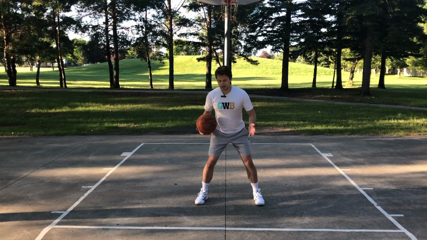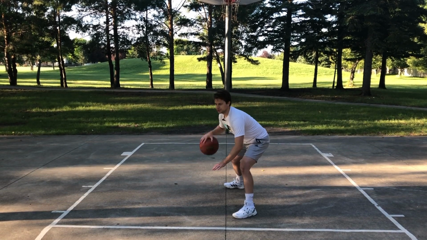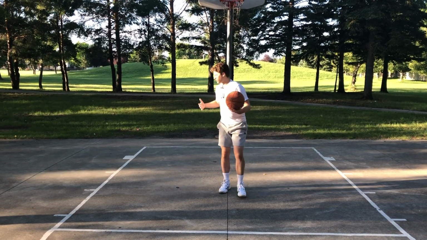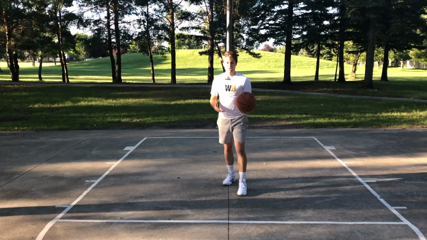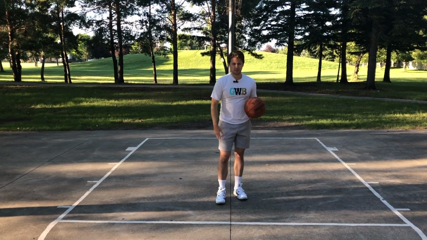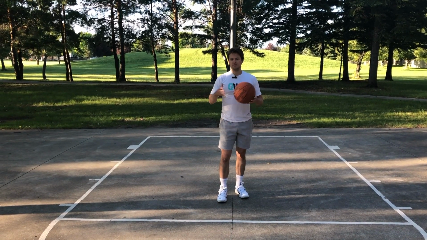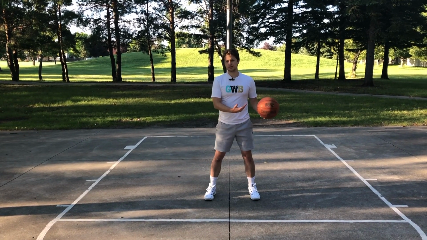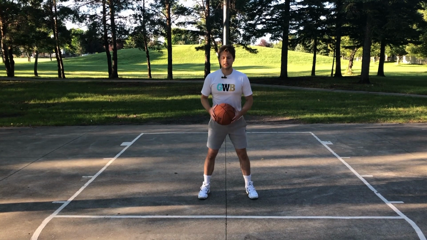So again, with this, we can get into that drop stance. I'm protecting it, I'm creating space. I can backpedal as much as I need to. So that's the first option out of this, just to create space to make a pass to a teammate, depending on what your team is doing. The second thing is you can turn this into an attack stance.